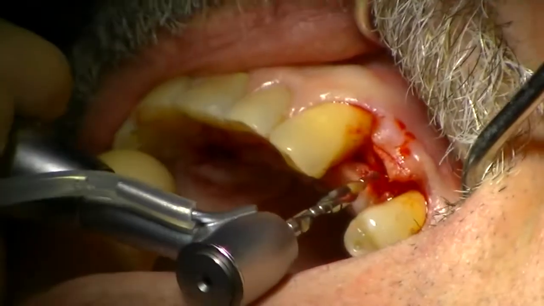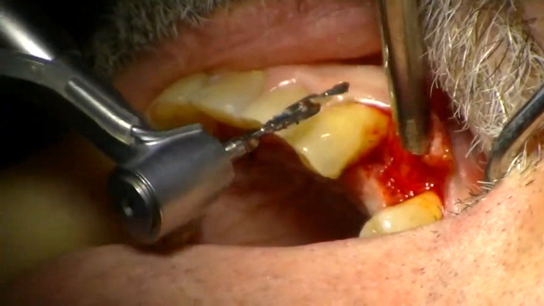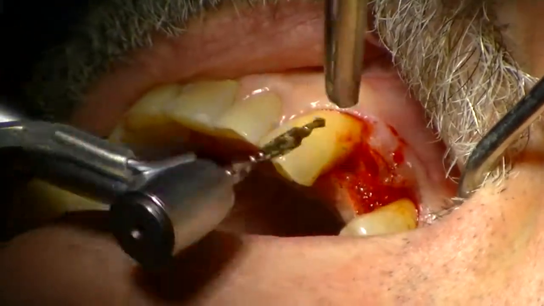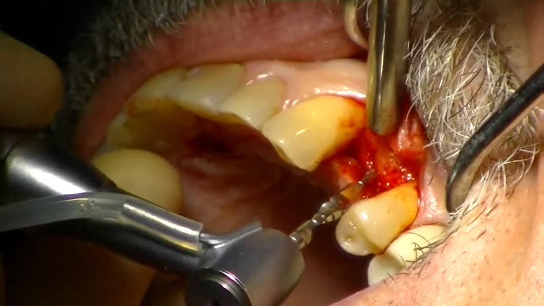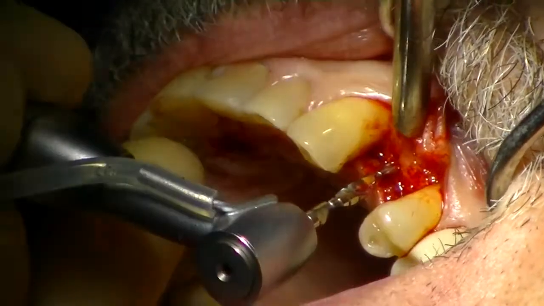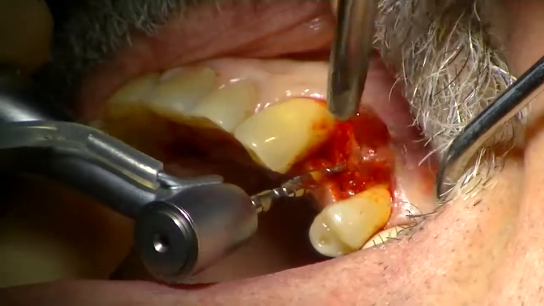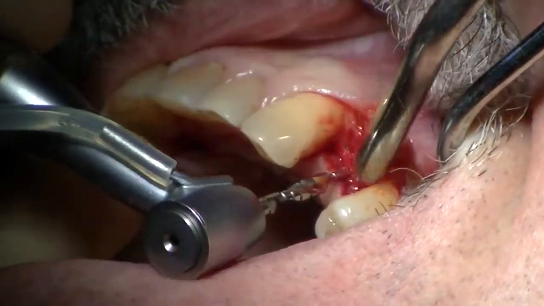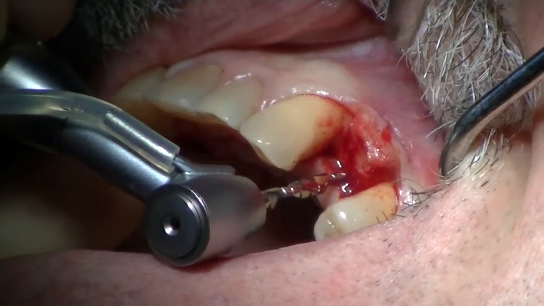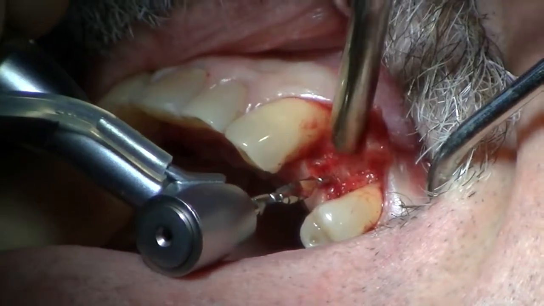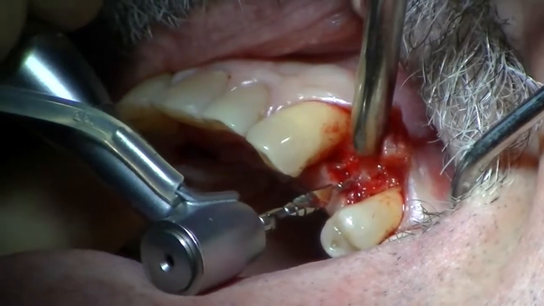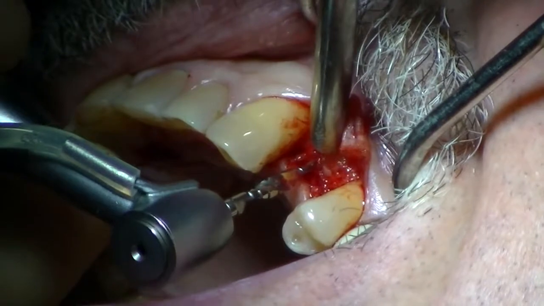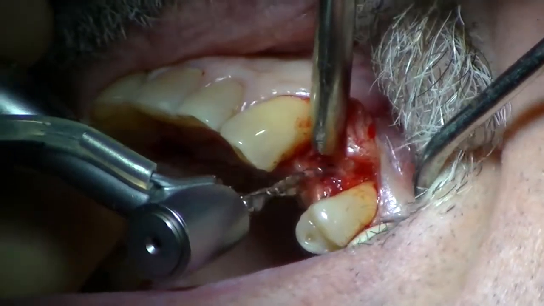So I can clearly see, if you wanted to do your field goal post, you could do that. But to expedite, I need you to open this a little bit here. I'm looking at positioning that implant along the central groove area, and I can clearly see the positioning of my implant placement.